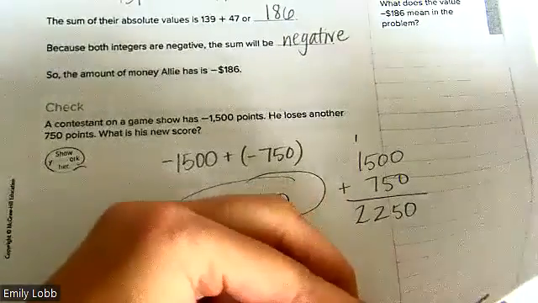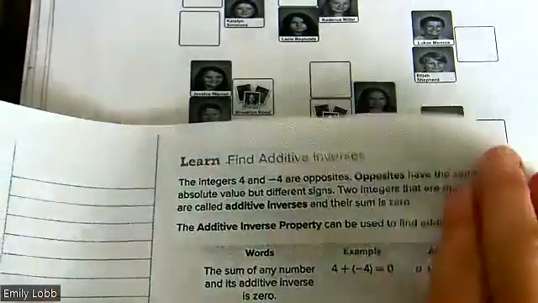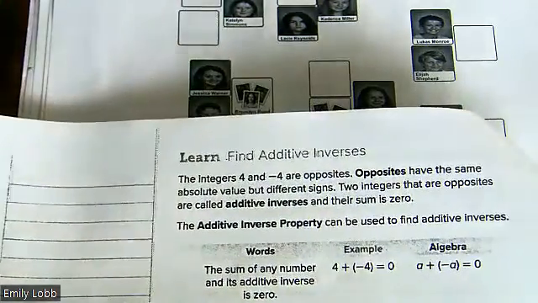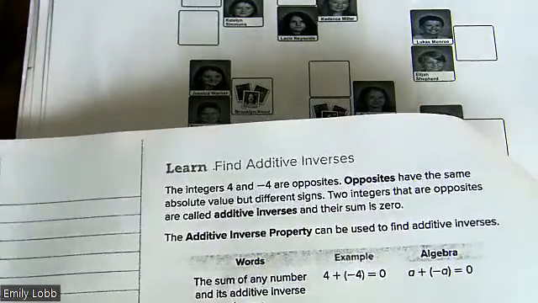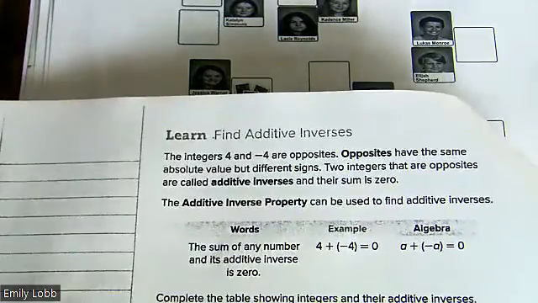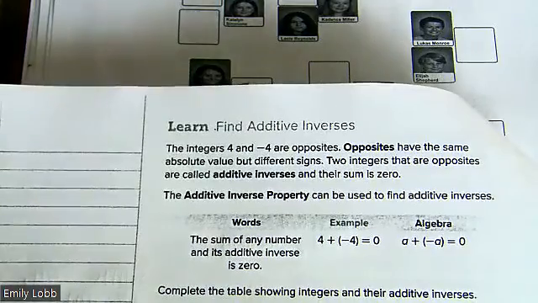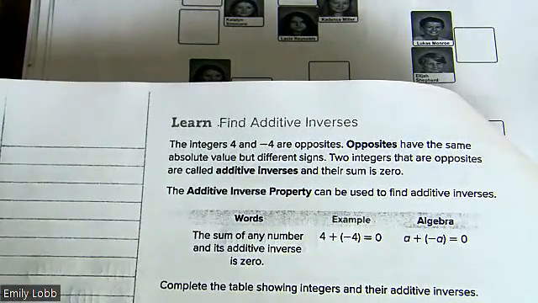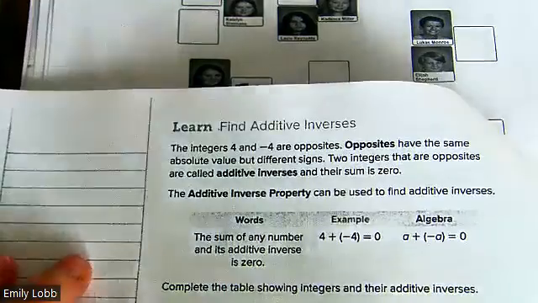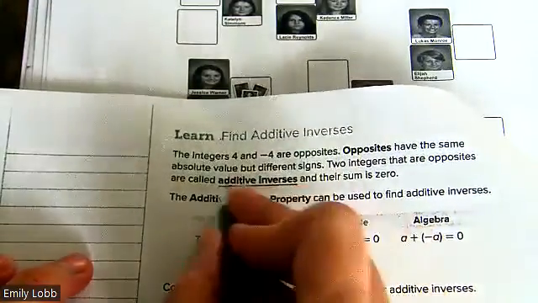All right, page 130. Cruising right along. Here is our learn. Finding additive inverses. The integers 4 and negative 4 are opposites. Opposites have the same absolute value but different signs. Two integers that are opposites are called additive inverses. So there's a word we should know.